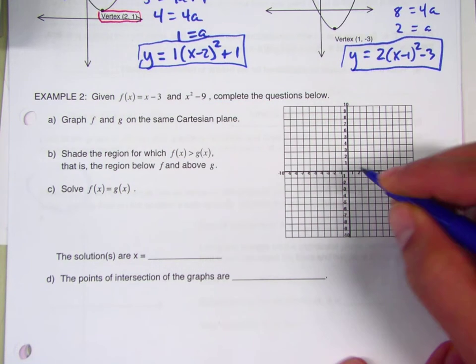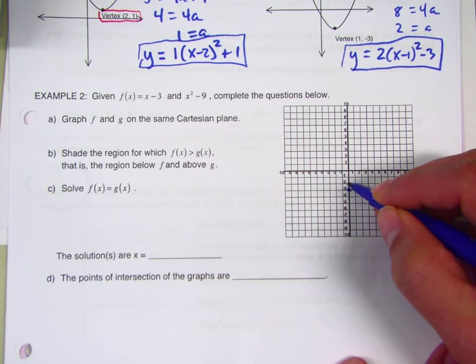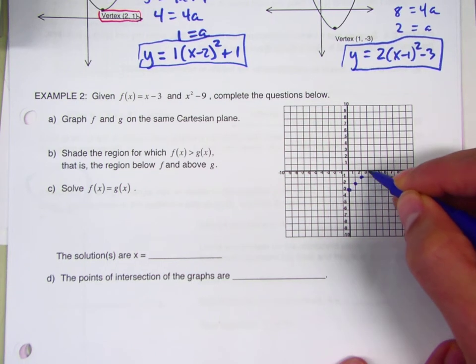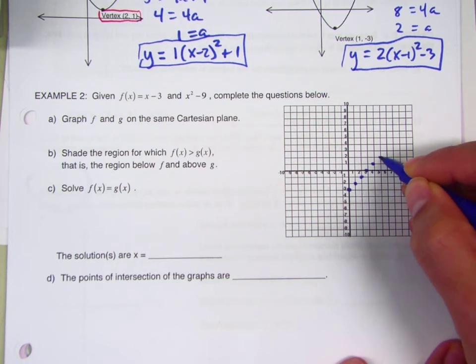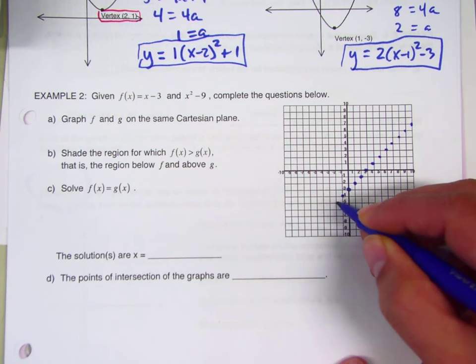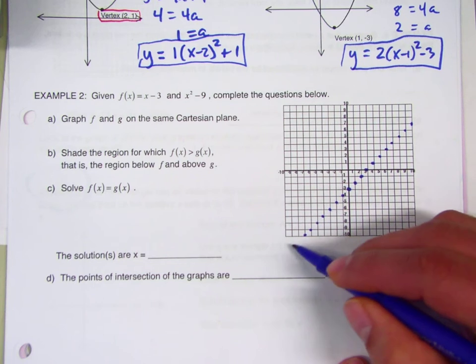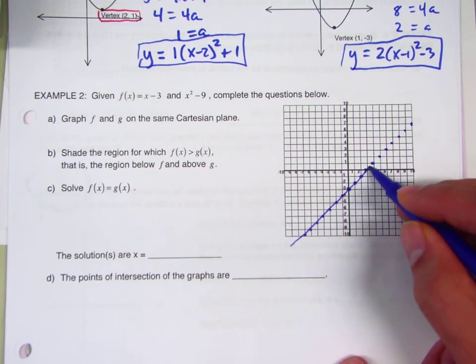Okay, so let's graph that. -3, and the slope is 1, so it'll go up and over 1. And for the purposes of this graph, since I know the pattern really easily, I know this is silly, but I'm going to literally fill in every point so I have a very detailed graph.